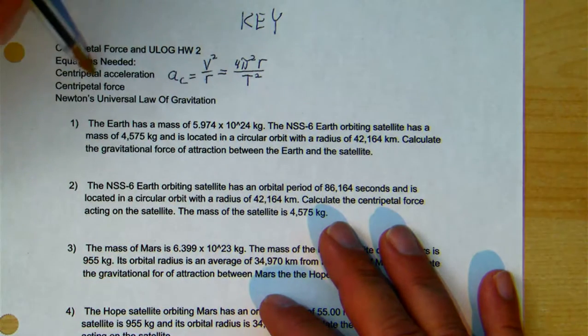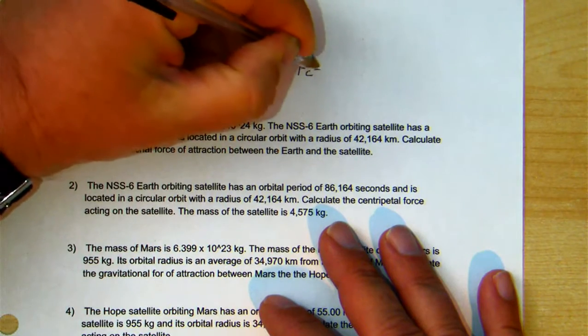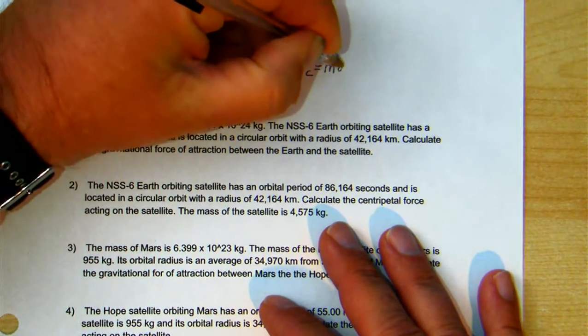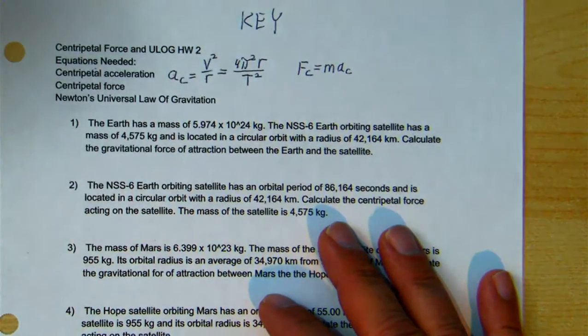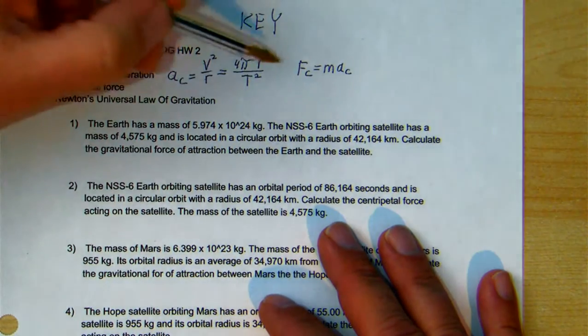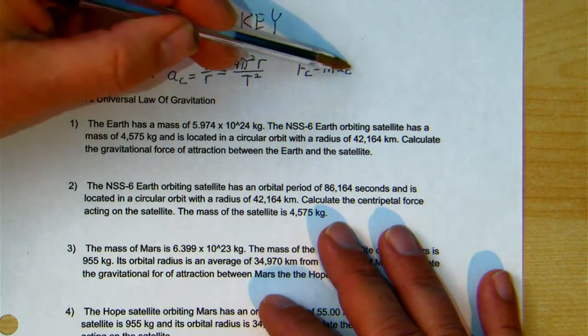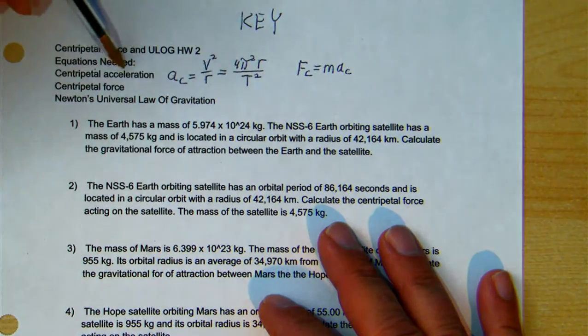That's centripetal acceleration. Centripetal force, that equation is the mass times centripetal acceleration. So it's a version of Newton's second law, F equals ma. It's just that here the centripetal force is equal to mass times the centripetal acceleration.